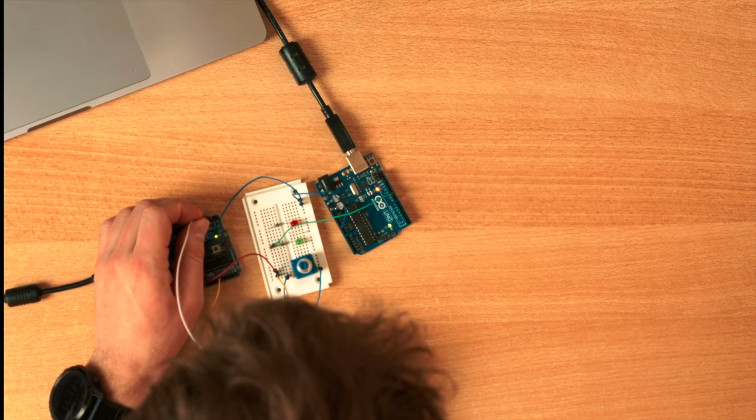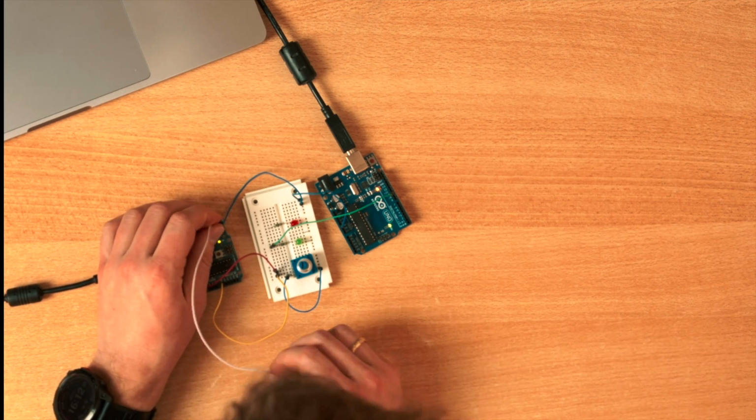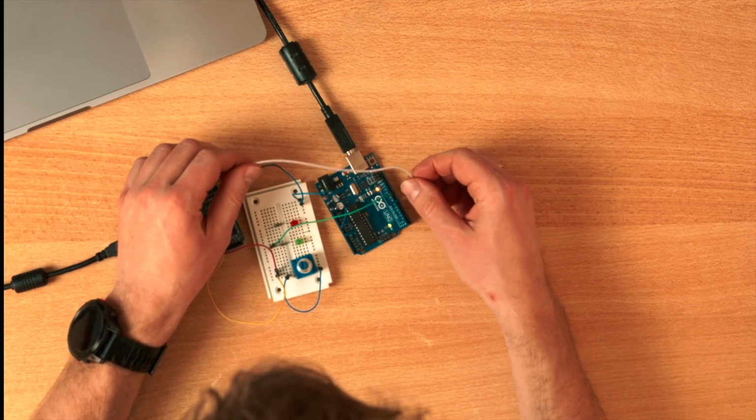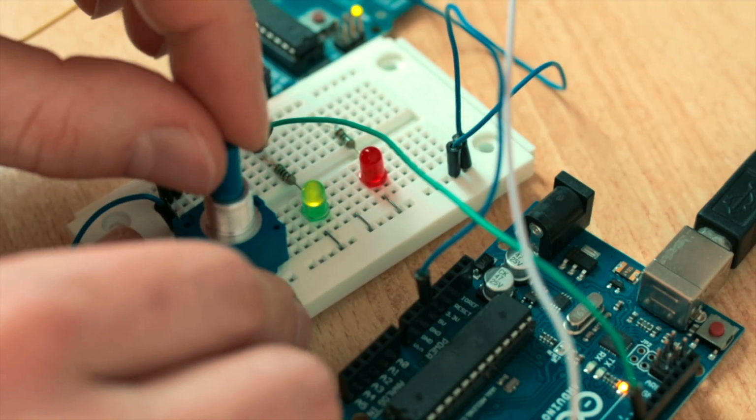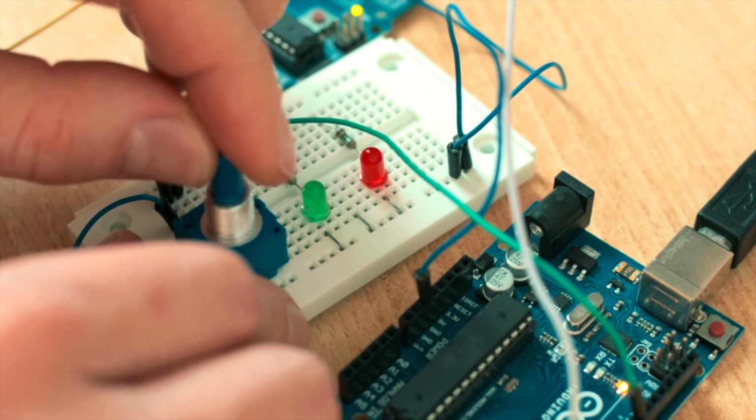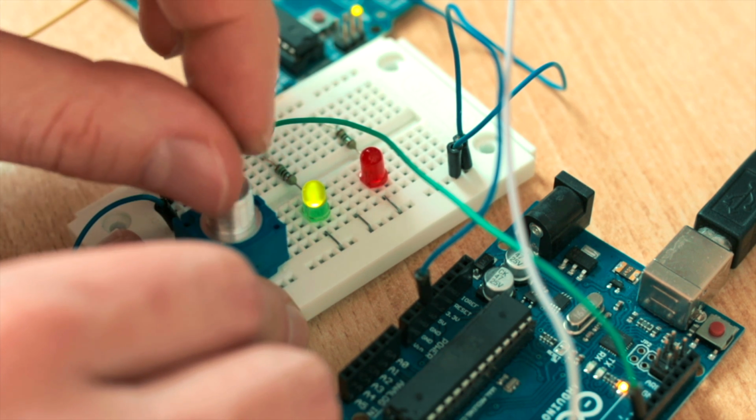As soon as I connect them, and now I need to think, here we need to transmit, and here we need to receive. As soon as we connect them, you can see that I can change the brightness. There's one last thing that I would like to change, because right now we're sending a ton of data.